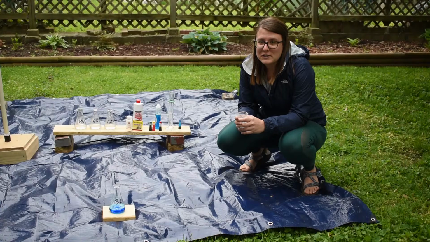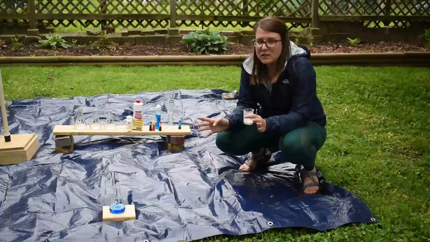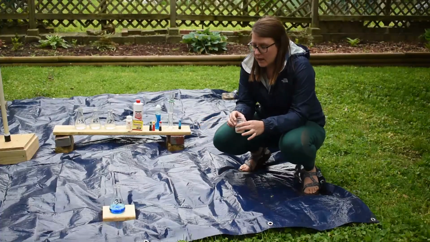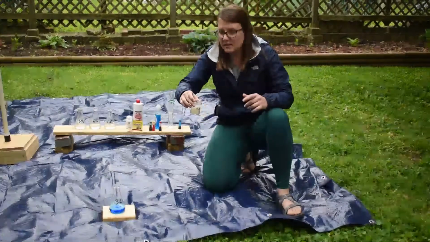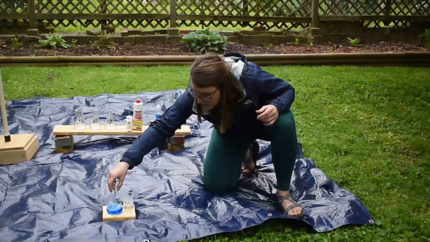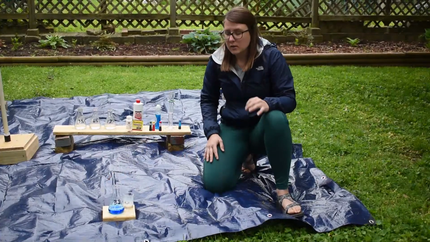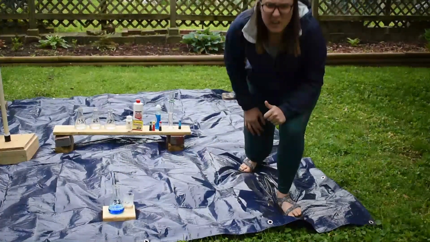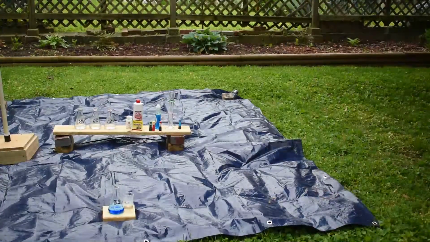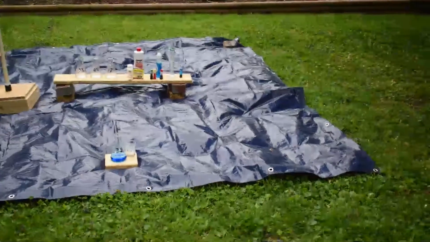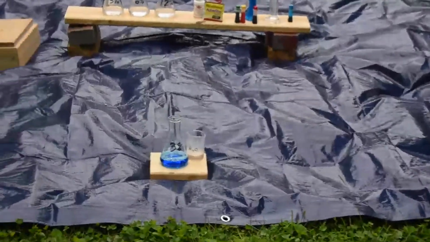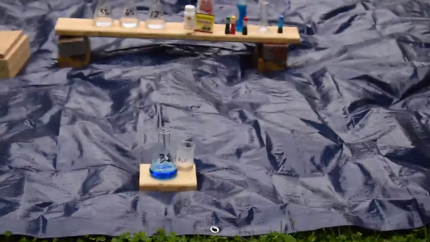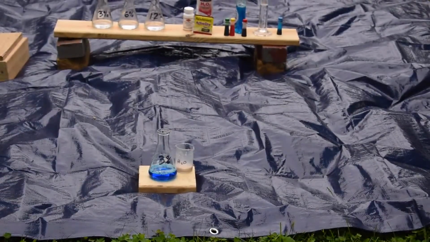So, we are going to do the first experiment now. I've shifted the setup a little bit, but we're going to do our active yeast with the 3% solution. We got some blue food coloring in there, and I'm going to zoom in on our setup so we can see.